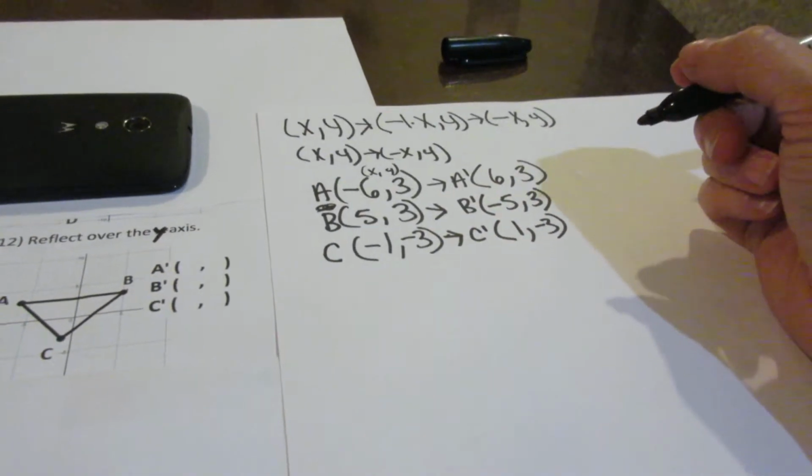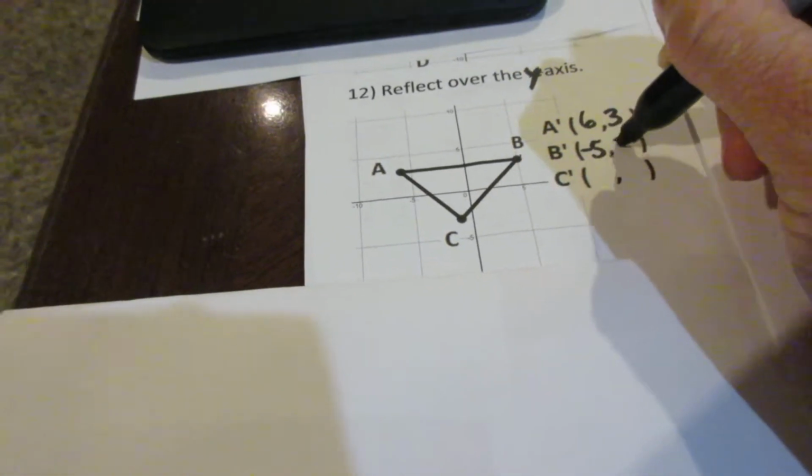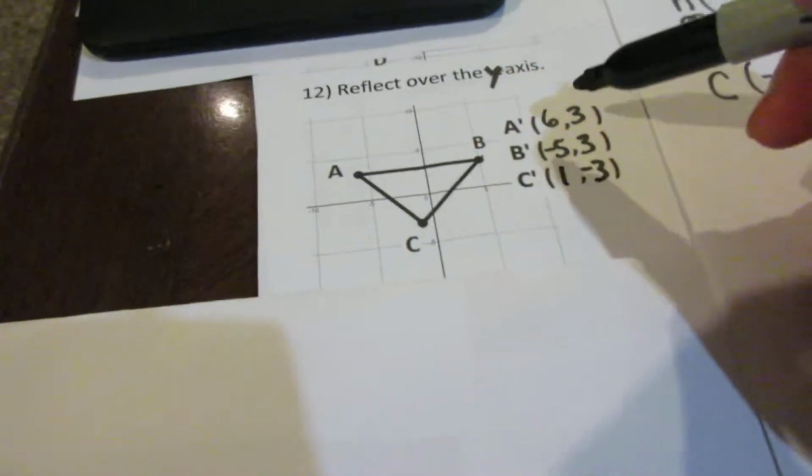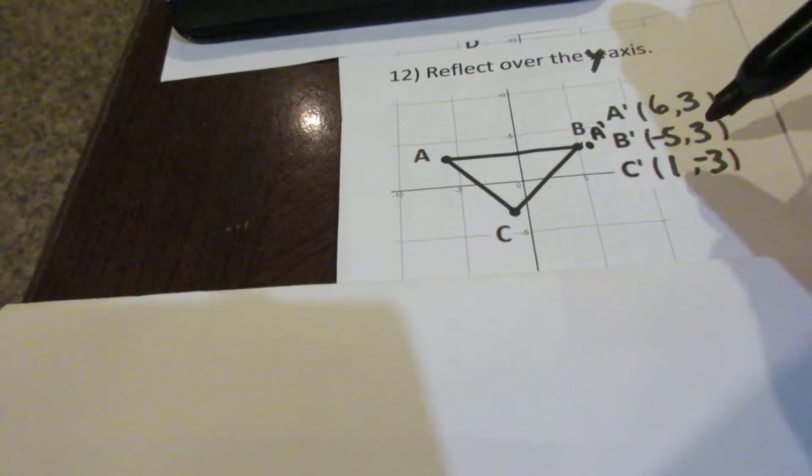Now we're ready to copy these coordinate pairs onto the spot on the answer sheet that is provided for it, and then we'll graph our figure. So A prime was 6, 3, B prime was -5, 3, and C prime was 1, -3. Alright, so now we're ready to start graphing. So point A prime is going to be +6, so right 6 and up 3, and that's going to put A prime right by where point B is. B prime is going to be -5, so left 5 and up 3, and that's going to put it right about here.